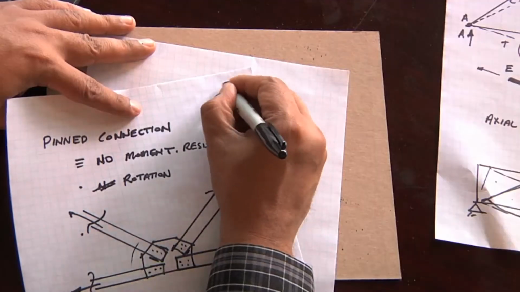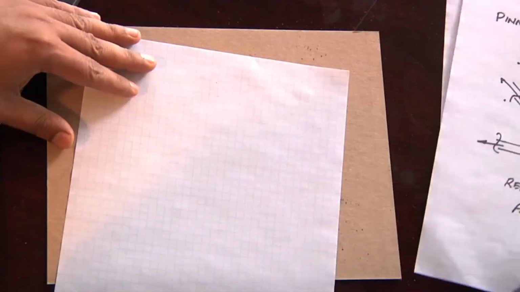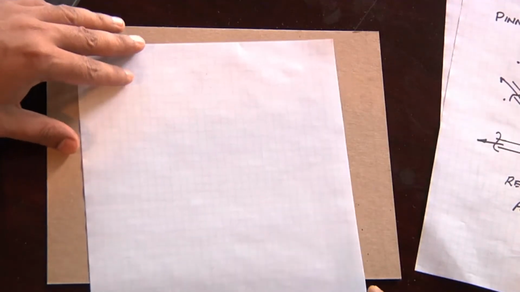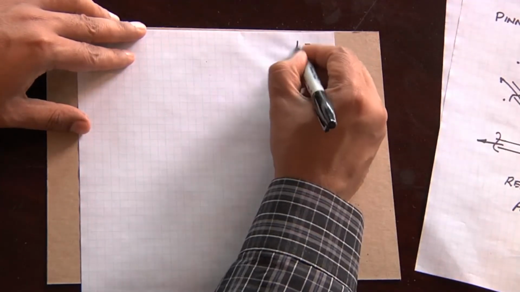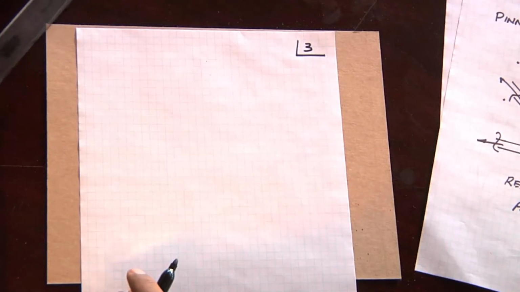We have two methods that we can use for solving a truss. Let me label this last page. This was page 2. Let's go to page 3, and let's take a look at a real truss problem. Make it a very simple truss problem.